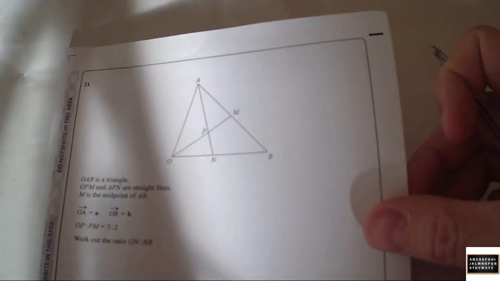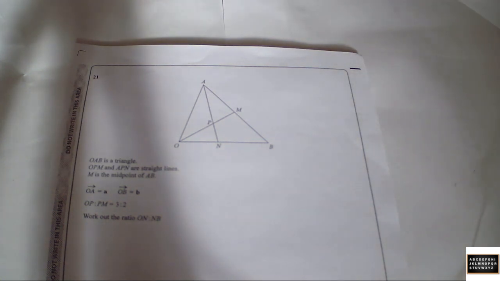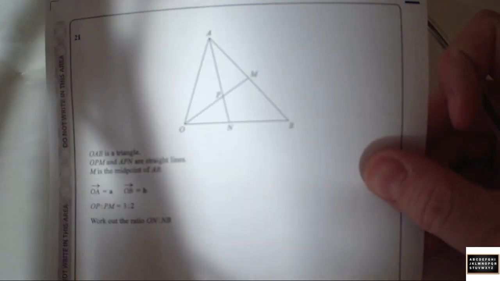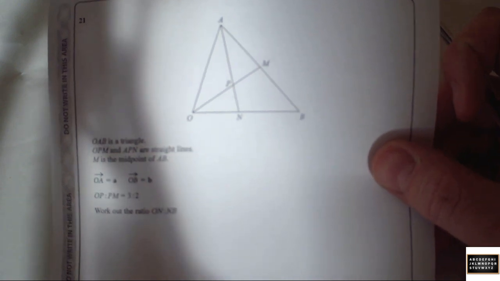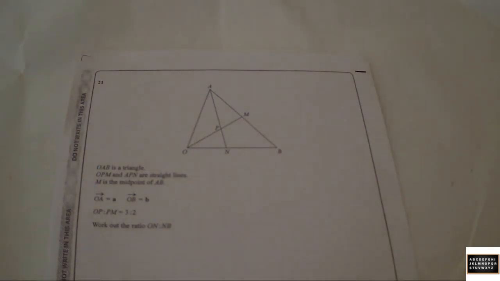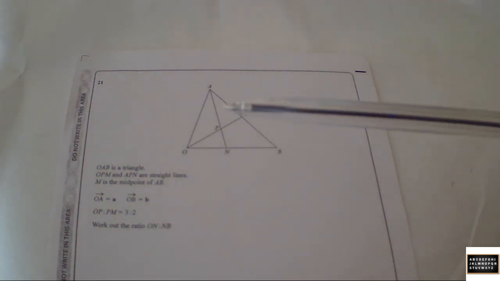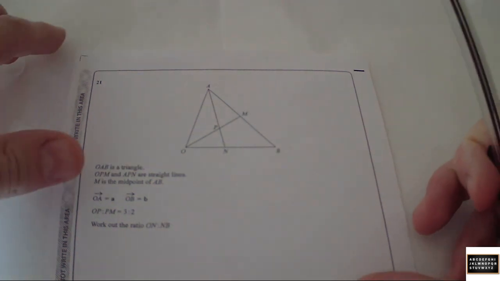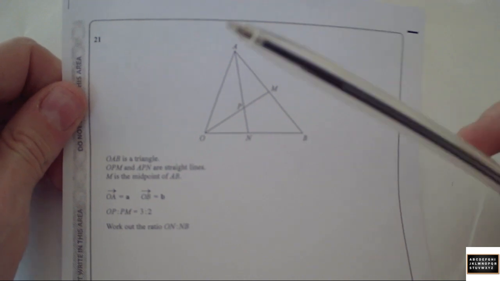Now, last of all, I want to show you the hardest question I've ever seen on vectors. This question was one of the last questions on the November 2015 exam, so you can see that here. It's coming through as a sort of triangle question, and it's talking about straight lines. M is the midpoint, and so on. So it's lots of information here.